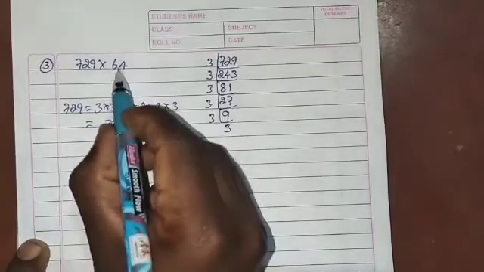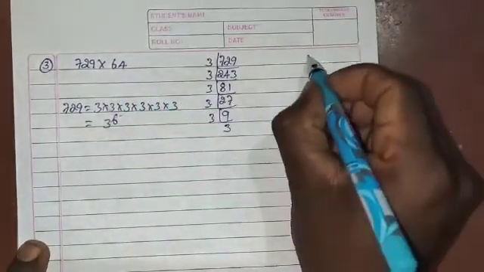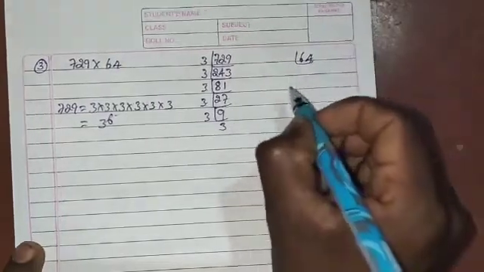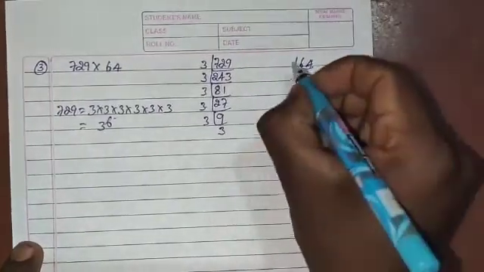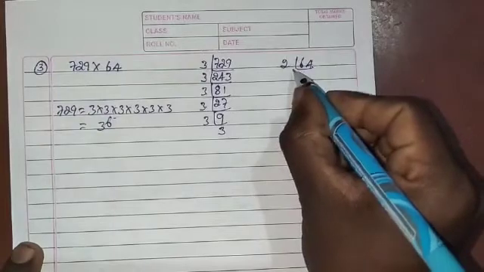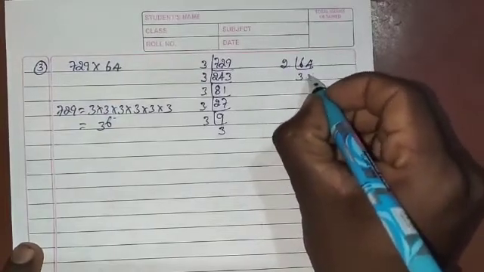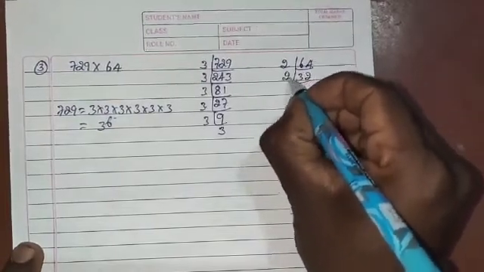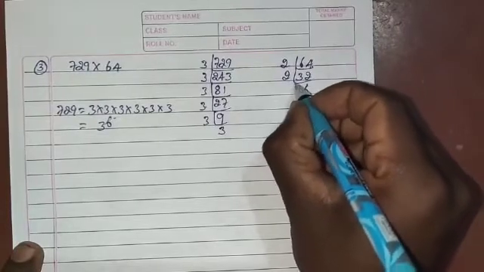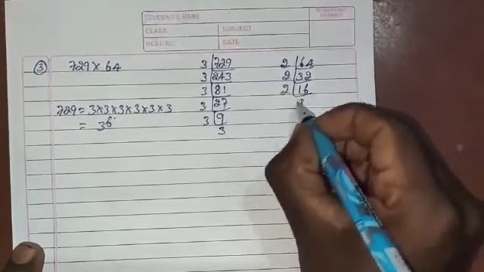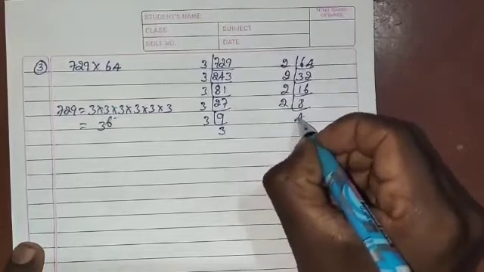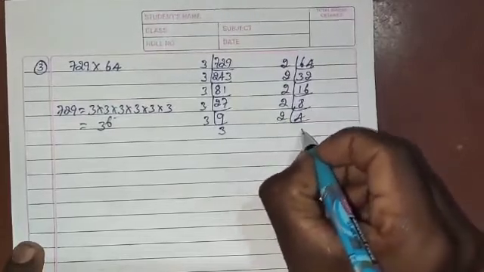Now we have to find out the prime factors of 64. 64 is divisible by the smallest prime number 2. 2 3s are 6 and 2 2s are 4. Again it is divisible by 2. 2 1s are 2, 2 6s are 12, and then 2 8s are 16, and then 2 4s are 8, and then 2 2s are 4.